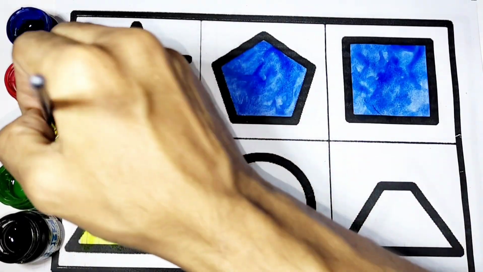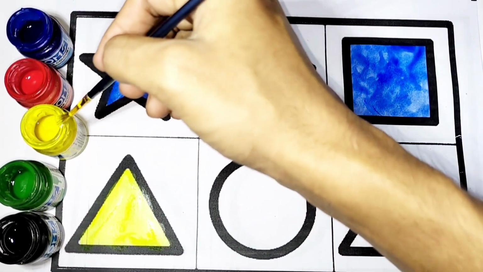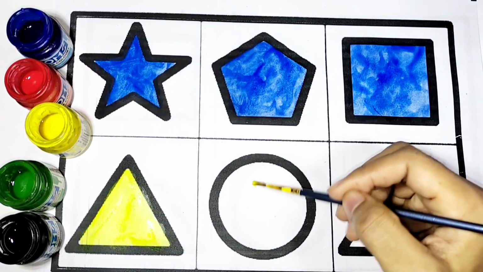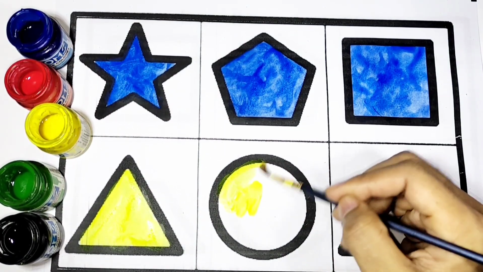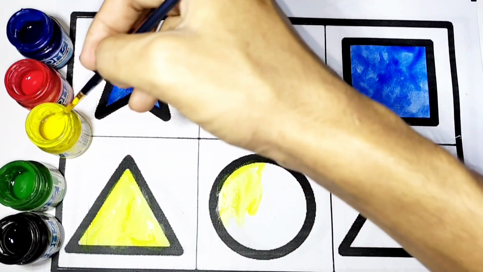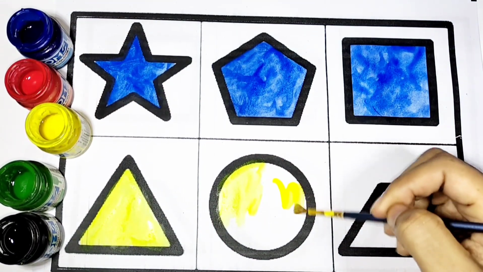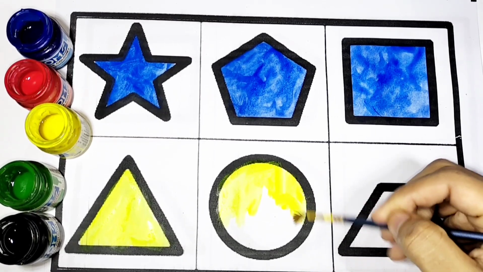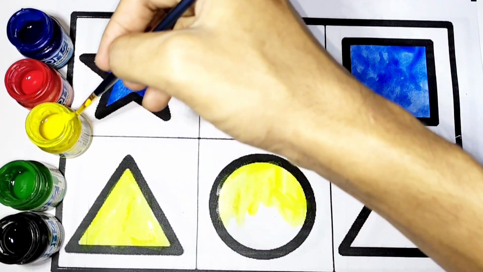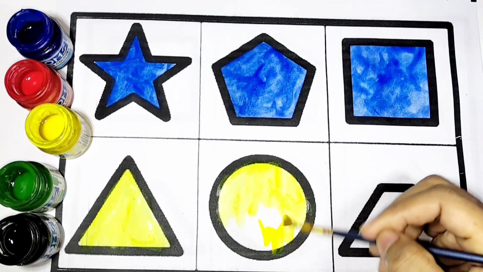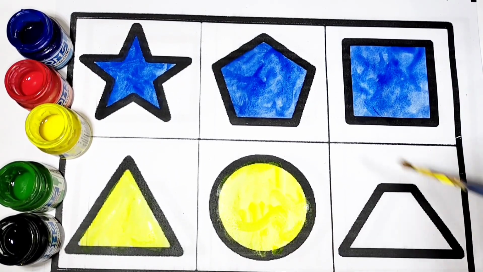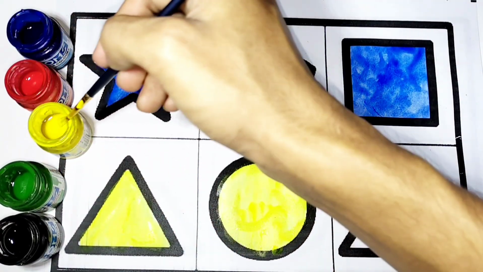The next one is circle. The shape of circle. And the last one is trapezoid.